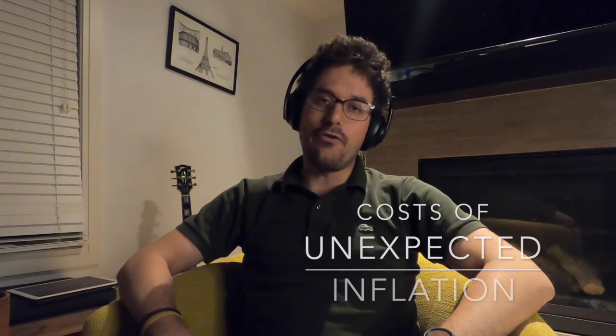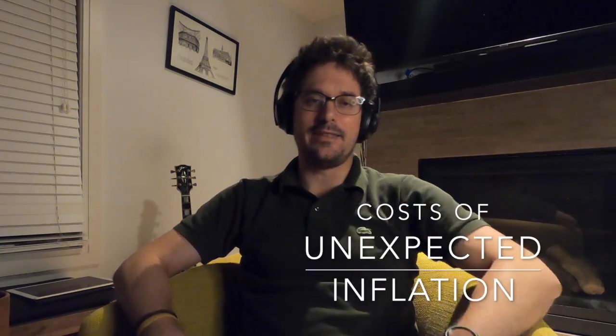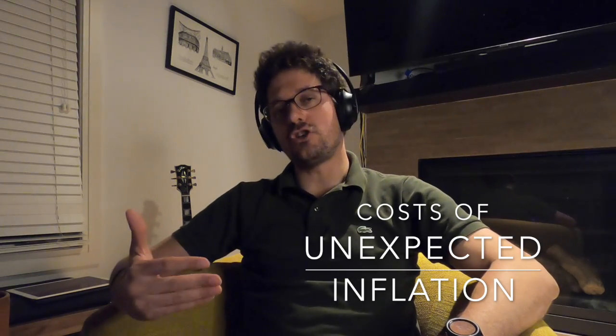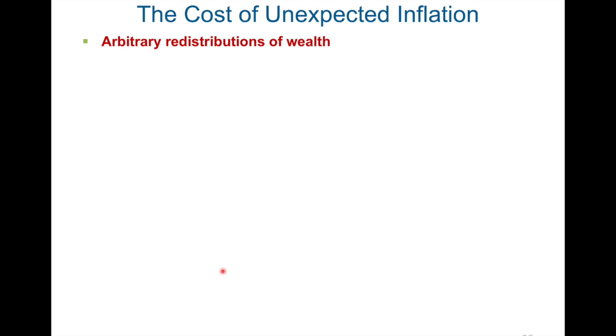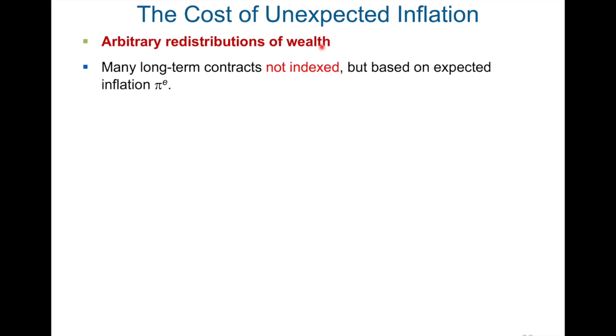Let us now move to a second set of costs that involve costs of unexpected inflation. That is, inflation that is not expected by the agents. Let us start with the cost of unexpected inflation that has to do with arbitrary redistribution of wealth. Now, the issue at the basis of this cost is that many long-term contracts are not indexed, but are based on expected inflation.